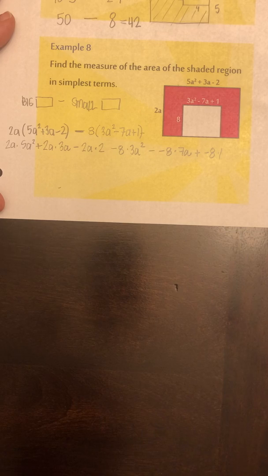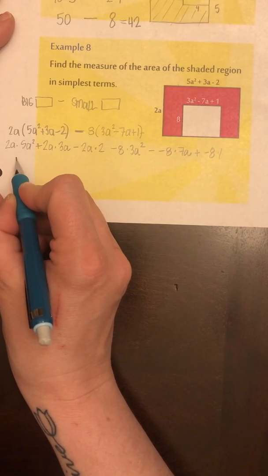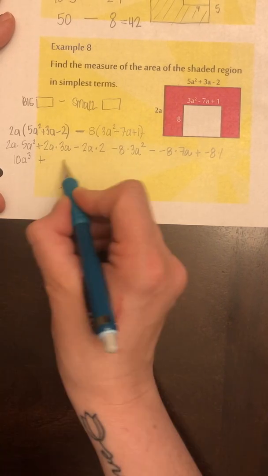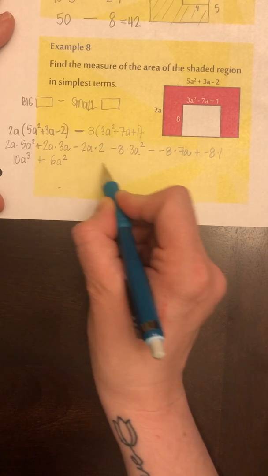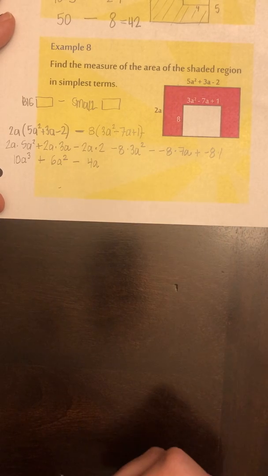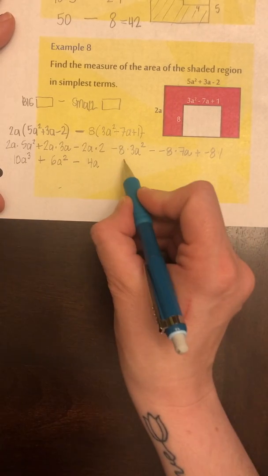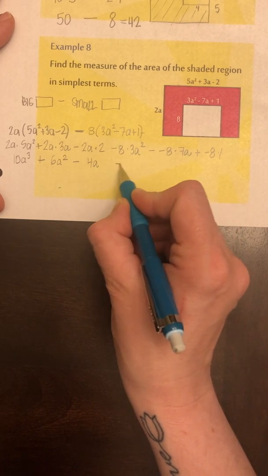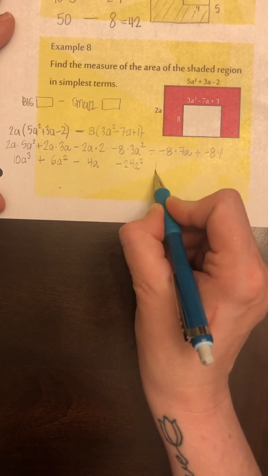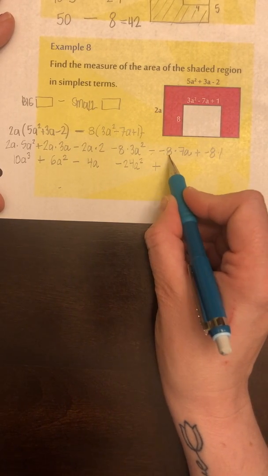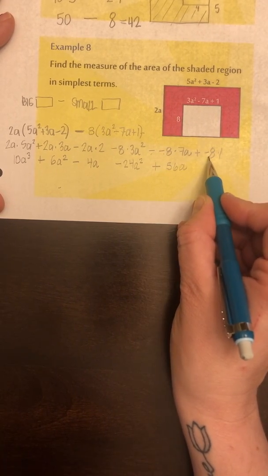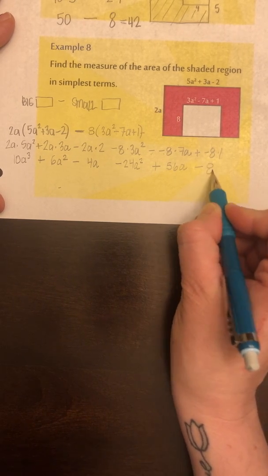And here we go. Let's do some math. So 2a times 5a squared is 10a cubed plus 2a times 3a is 6a squared minus 2a times 2 is 4a. There's our big rectangle. Let's take a look at the small rectangle. Negative 8 times 3a squared is negative 24a squared. Here we see those two negatives again. Remember, that's going to turn into a plus. So now I have a positive 8 times 7a, so positive 56a. And then back here, negative 8 times 1 is negative 8.